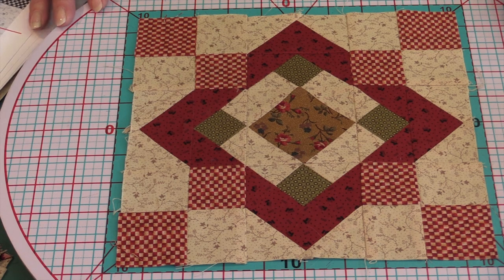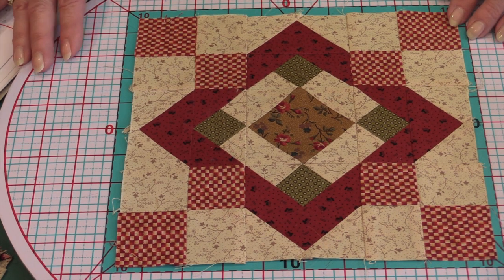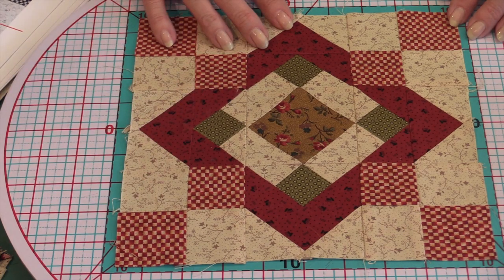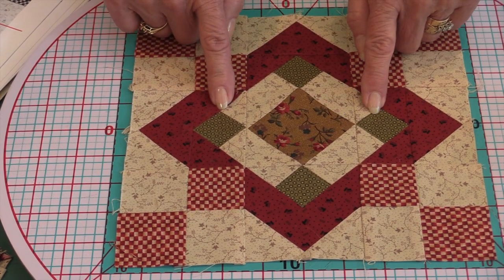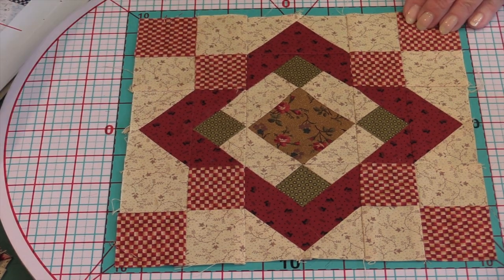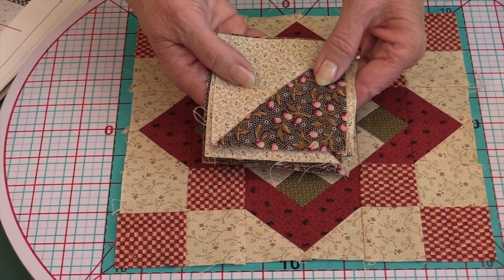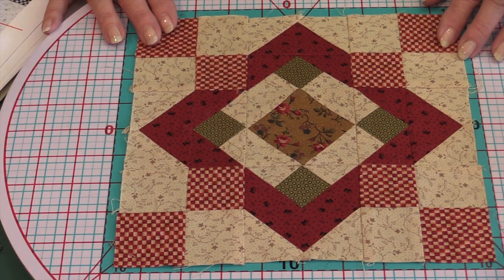Okay, we're going to look at what appears to be a very complex block, but it really is not. It's comprised of 4 different components. We have a square and a square, double flying geese, and 4 patches. So this is a component. This is comprised of components. This is a 9-inch block.